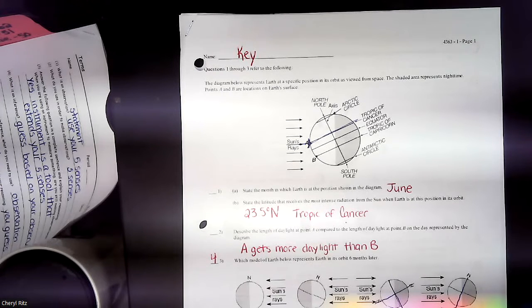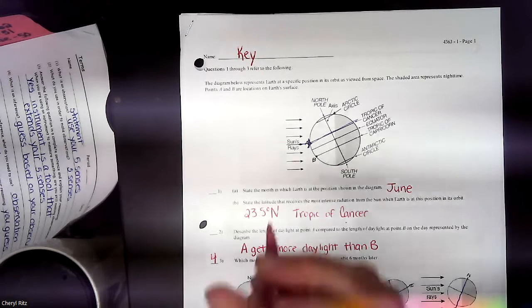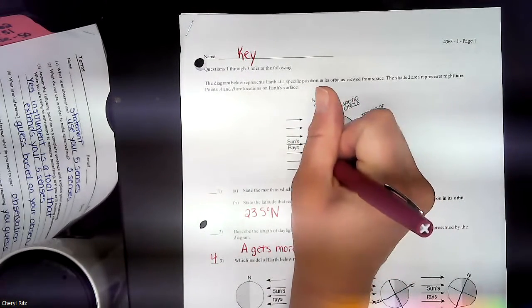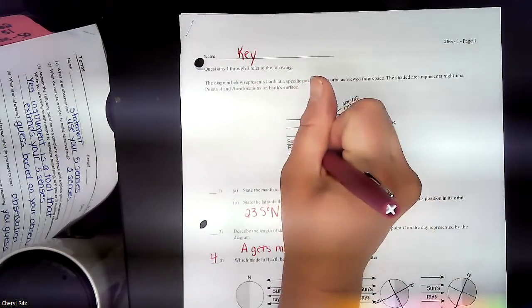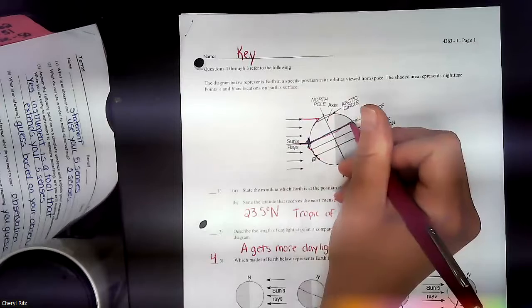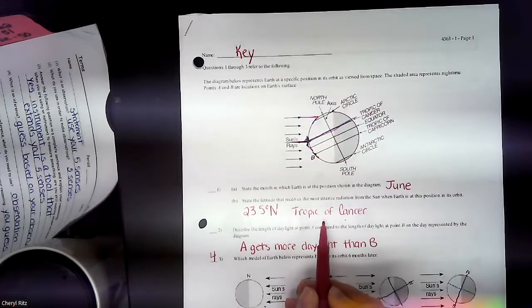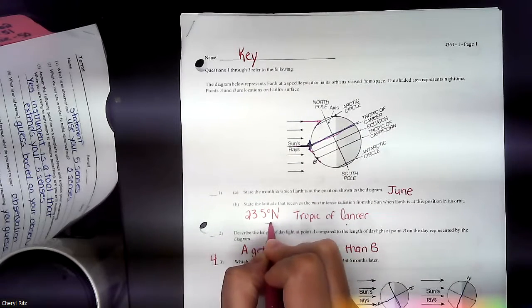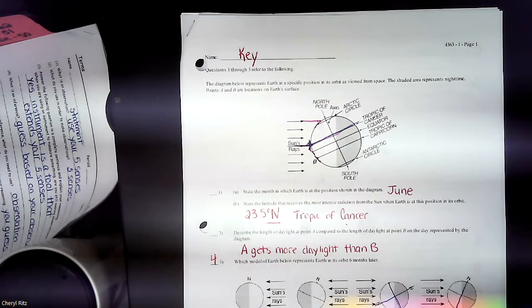Then where is the sun most intense? It's most intense when it's coming directly overhead. Remember, directly overhead is a 90-degree angle. So here's the land. The only place getting a 90-degree angle from the sun is right here. And what is this line? This is the Tropic of Cancer. So you could have put Tropic of Cancer as your answer, or 23.5 degrees north. If you didn't put the degrees north part, or you put degrees south, I had to mark it wrong.